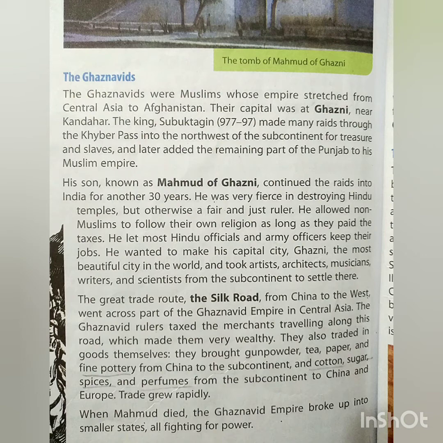He was so fierce in his ideas about the Hindus that he started destroying temples, but otherwise he was a kind ruler. He allowed the non-Muslims to follow their own religion as long as they paid the taxes. Most officials were Hindus, and he allowed them to keep their jobs, just like the Arab people.